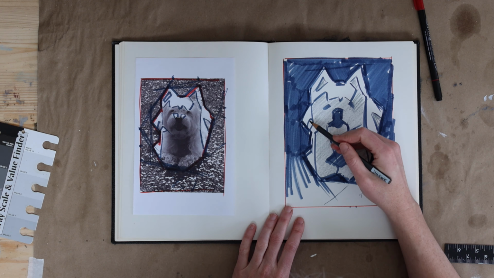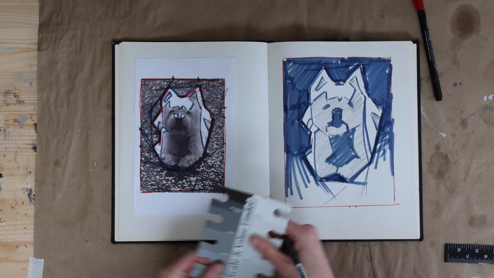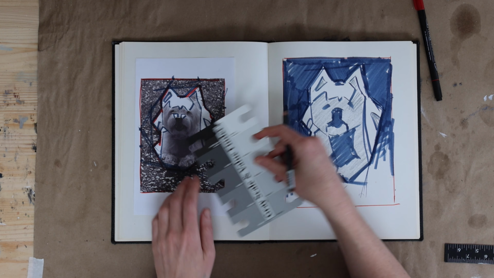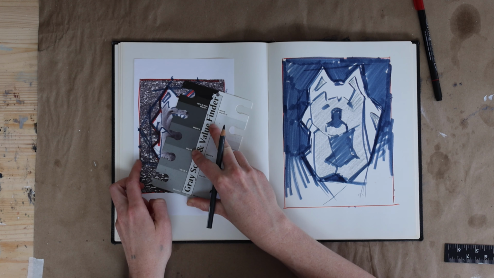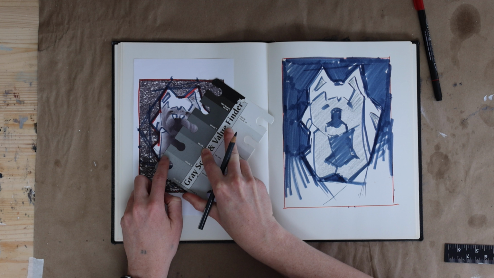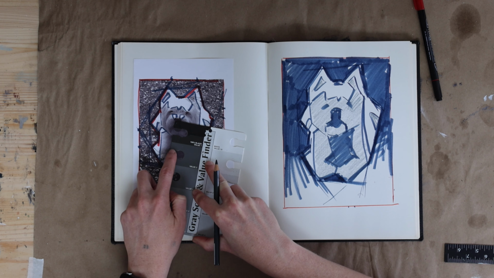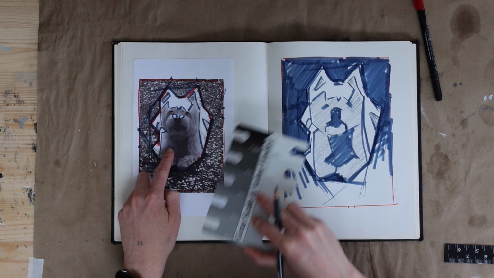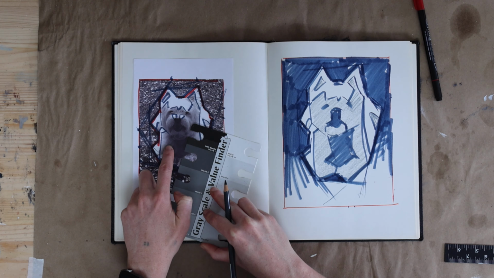All we need now is the mediumest shadows. Where do those go? And that's where Grayscale Finder might help again. There's about my light shadow. My medium shadow is all the way down here. And where does that become black? Out there.